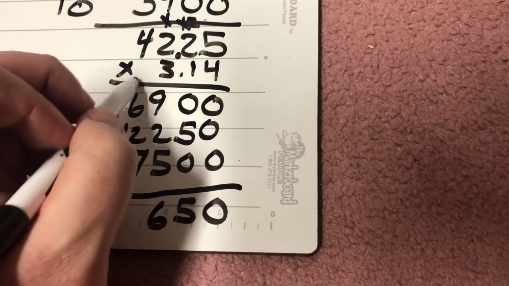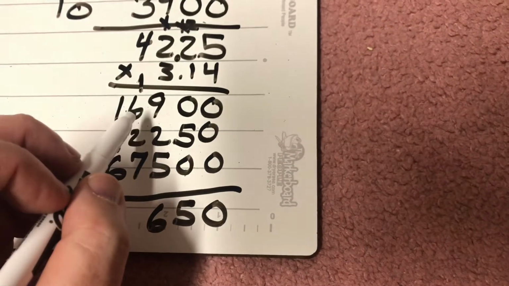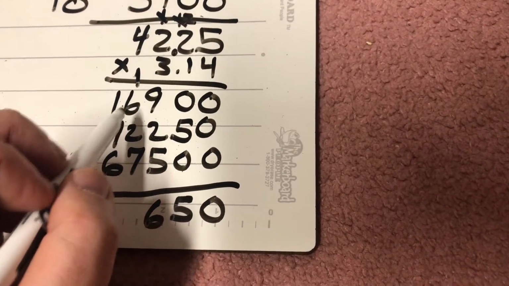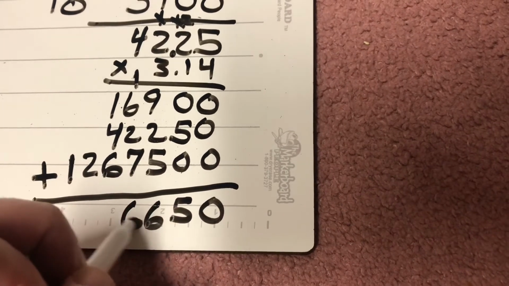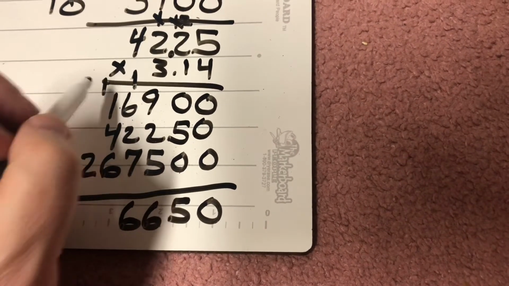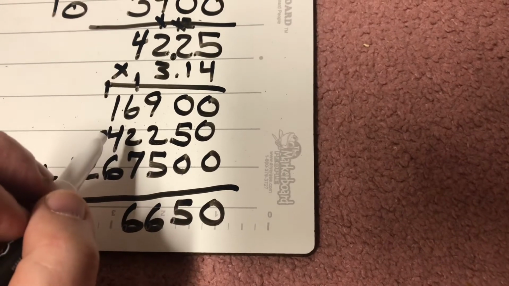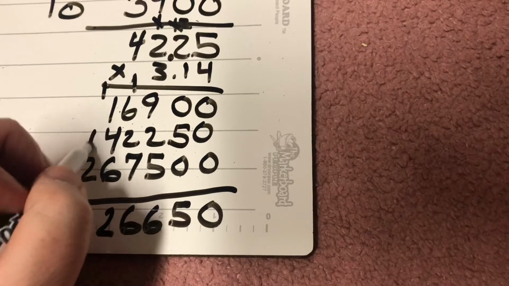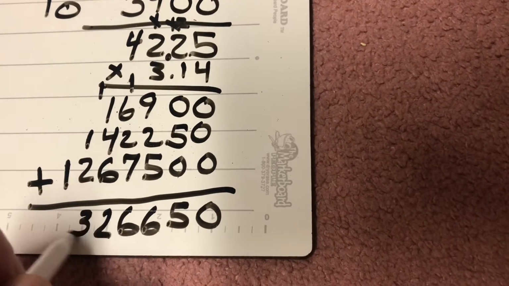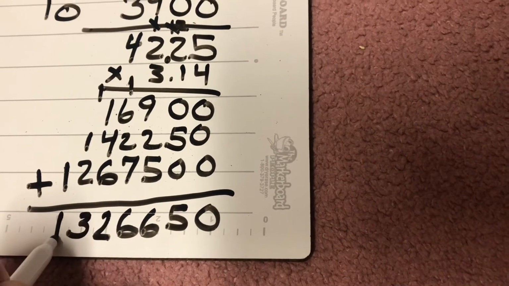Put the 6 down, carry the 1. 1 plus 6 is 7, plus 2 is 9, plus 7 is 16. Put the 6 down, carry the 1. 1 plus 1 is 2, plus 4 is 6, plus 6 is 12. Put the 2 down, carry the 1. 1 plus 2 is 3, nothing, and 1 make 1.